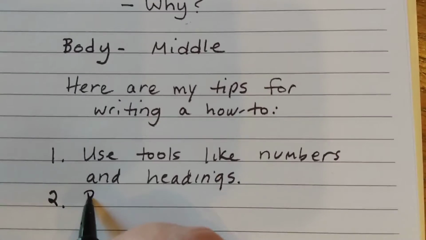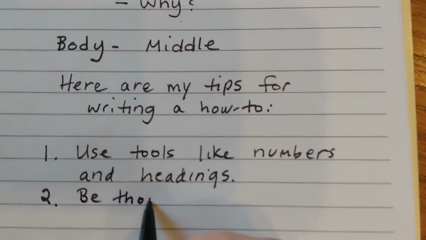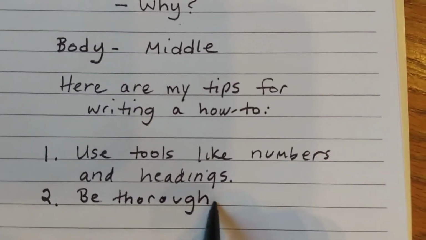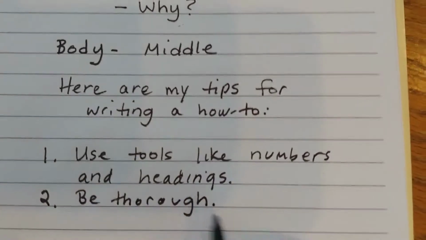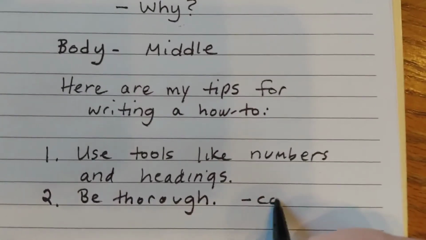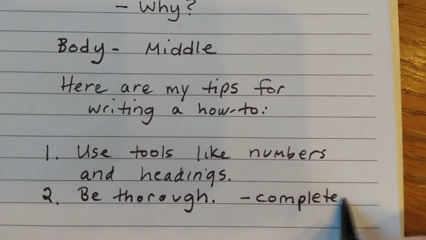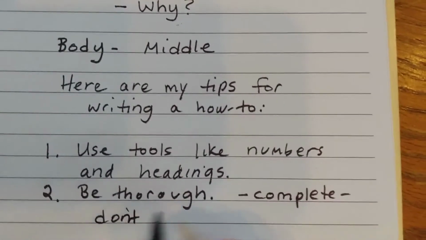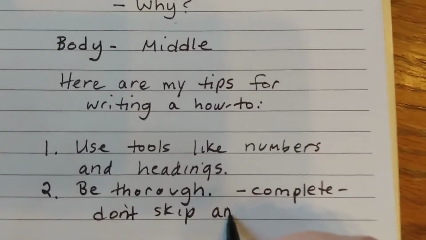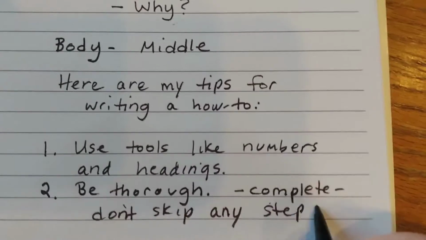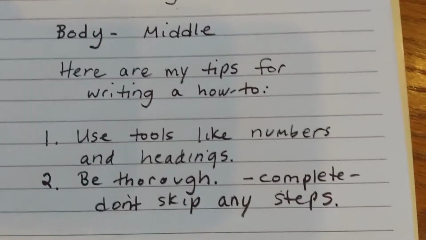For number 2, I'm going to throw a word at you that you might know: be thorough. Thorough means complete. Don't skip any steps. Make sure that you let your reader know everything they need to know.